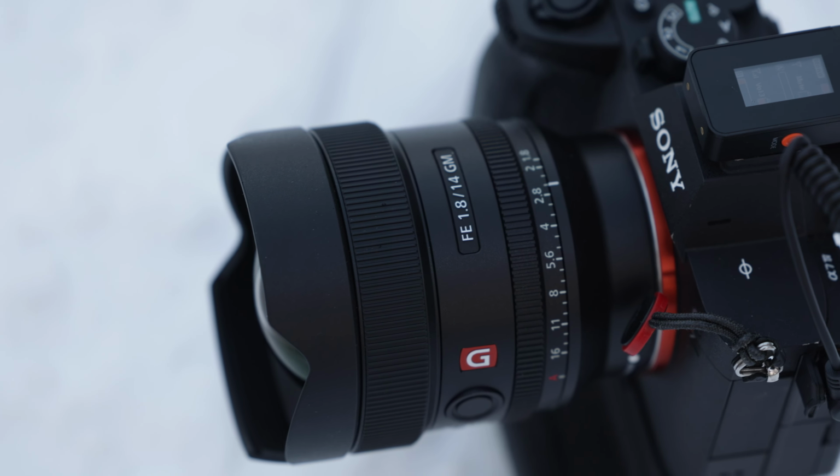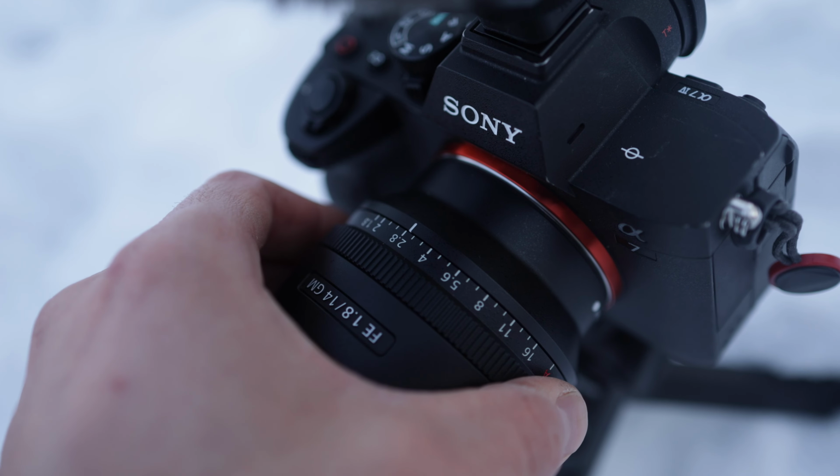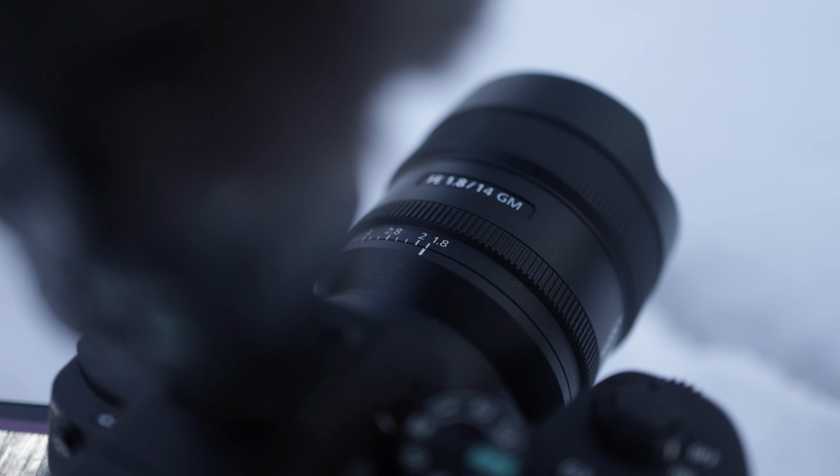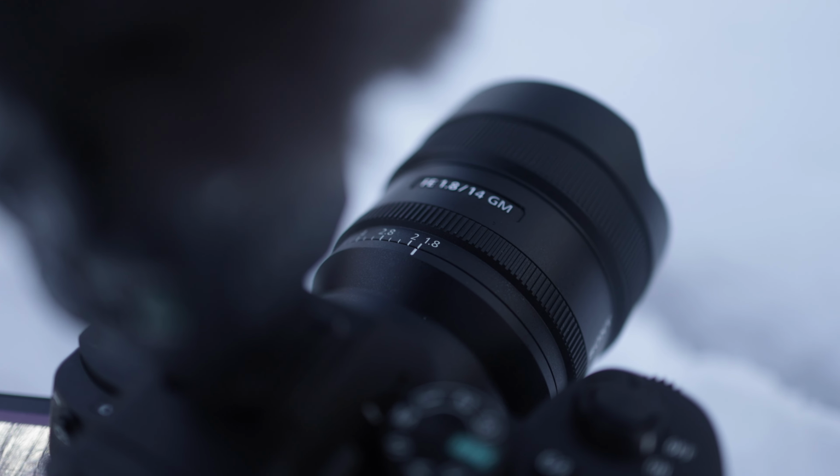The lens I'm using is a 14mm 1.8 G Master lens. As you can see, if I get closer to my head, the background almost disappears from the image. Why is that? Because I'm using a fast aperture here. That is a lens with a maximum aperture of 1.8. That means it lets a lot of light in, and the bigger the camera sensor, the nicer this effect is.